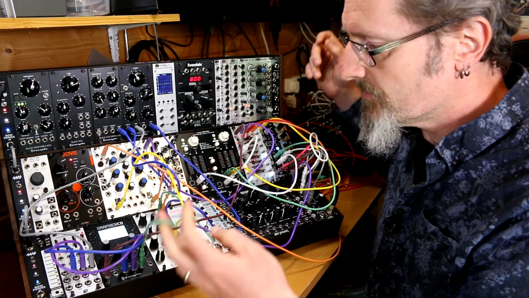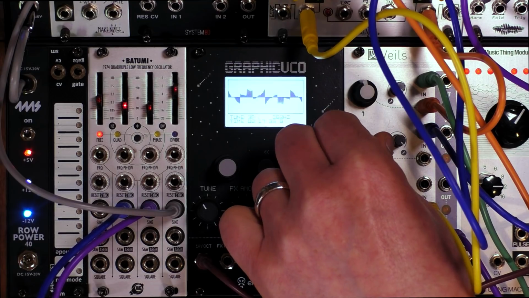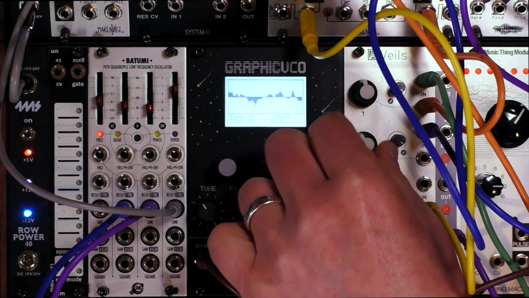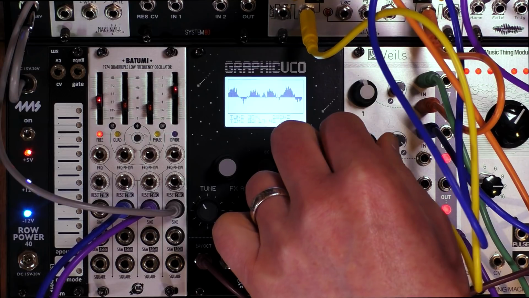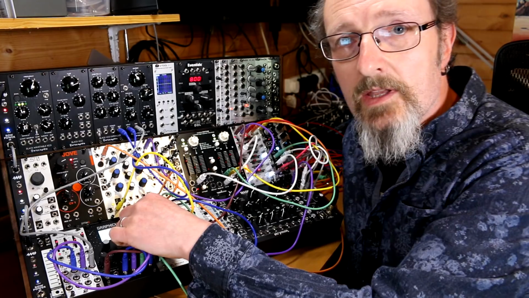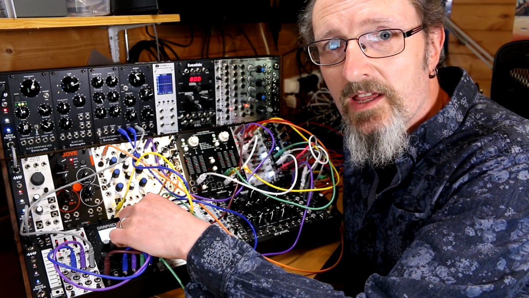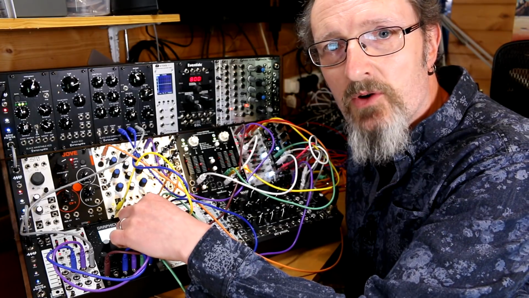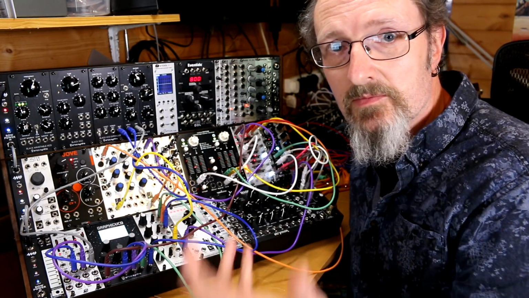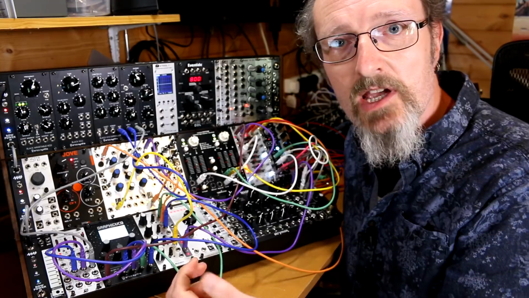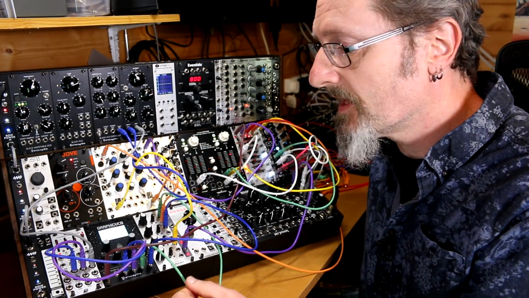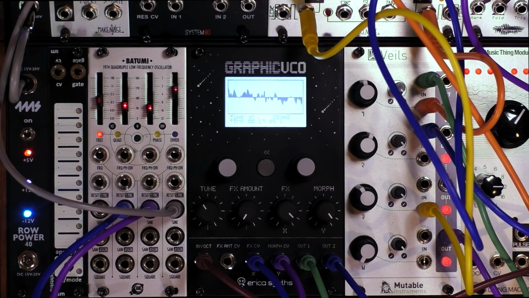Let's plug that into what is going on here. Now the first thing you'll notice, probably, is that it's not just a pulse wave, it's actually a wavetable. It's the same wavetable as the main oscillator, just an octave lower.